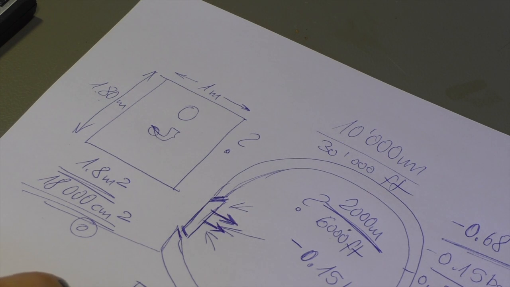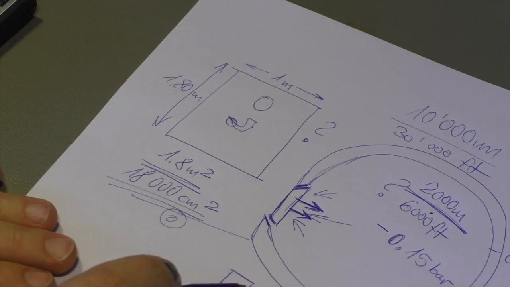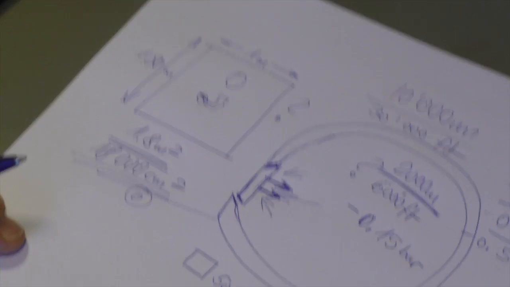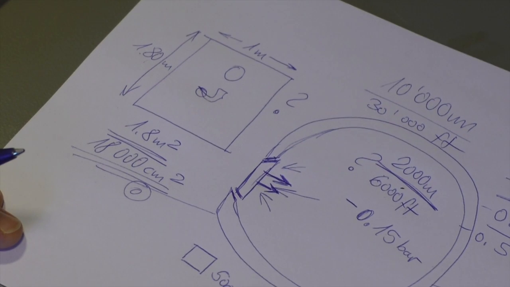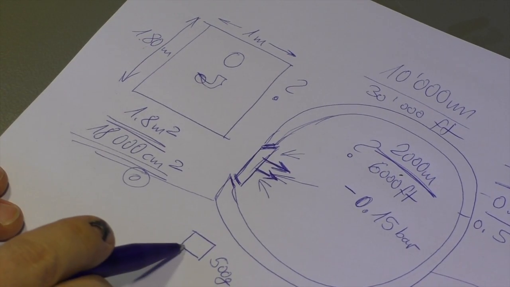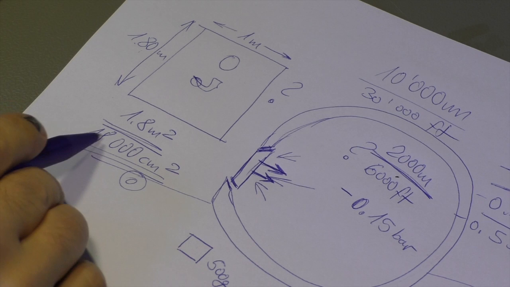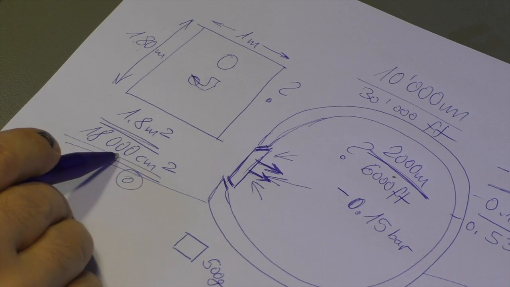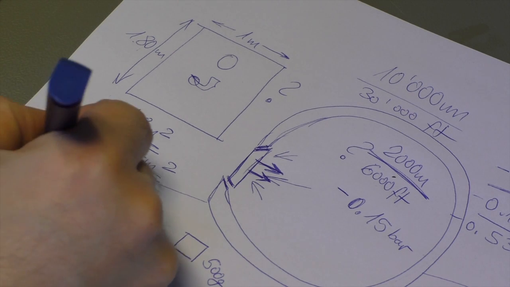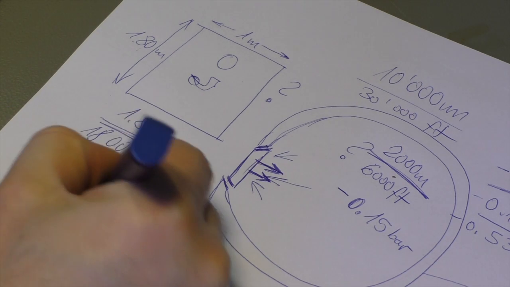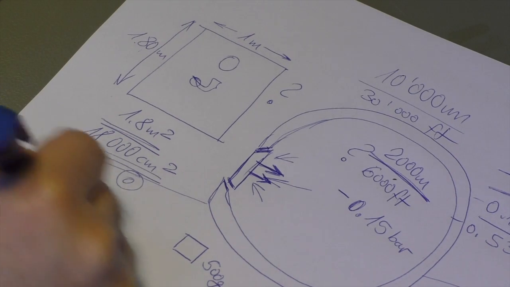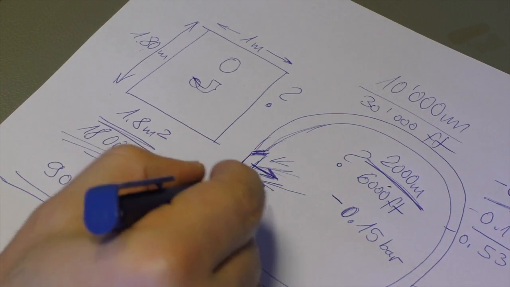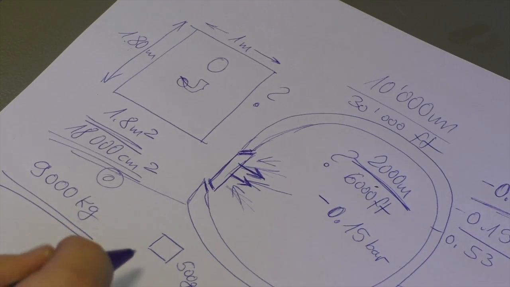Each one with a 500 gram pressure on it. Oops, I have to move the camera. So, half a kilo on 18,000 square centimeters. That means 9,000 kilograms of pressure here, from inside to the outside.